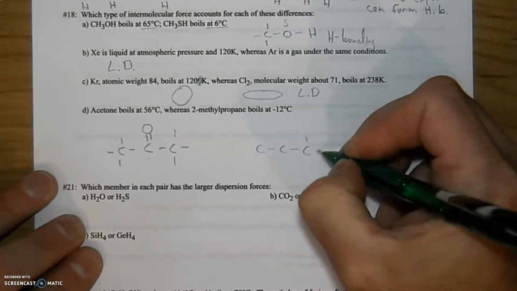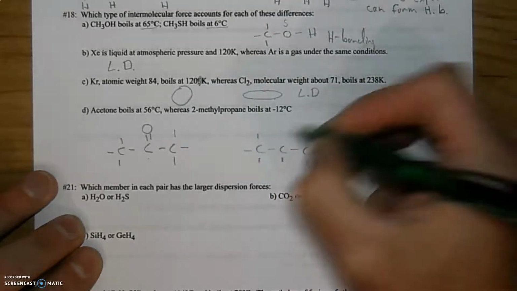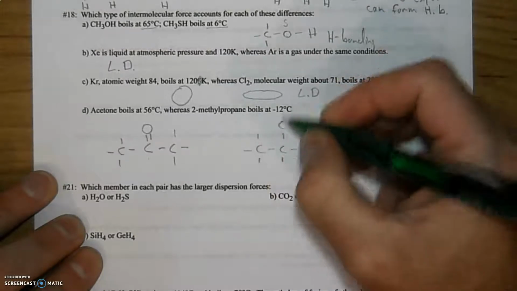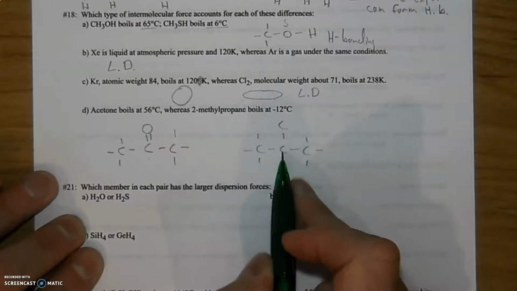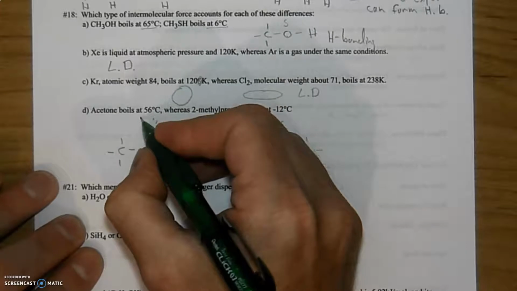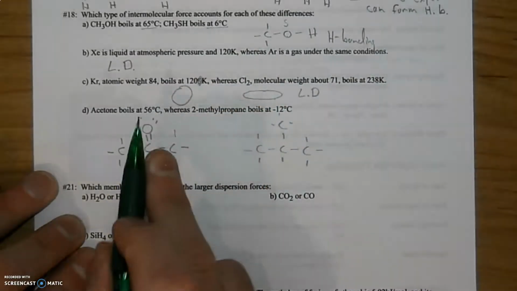I've got all these hydrogens hanging out here, but there's the methyl group. This is the functional group. So the difference is this one has a carbon hanging out here. This one's got a double bonded oxygen. And don't forget, you got these lone pairs hanging out here. This one has hydrogens. This one has a higher boiling point.